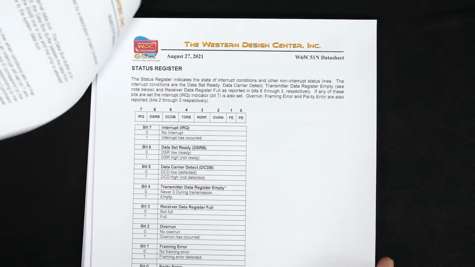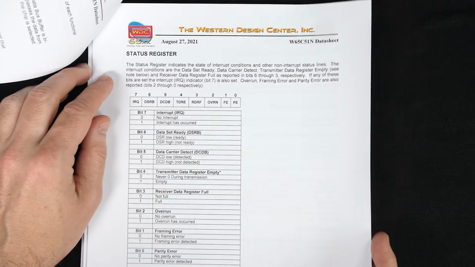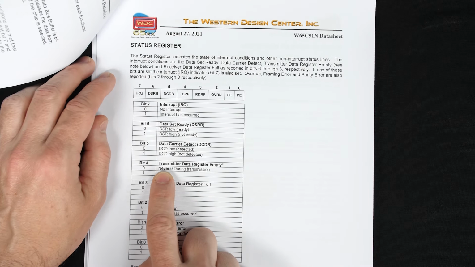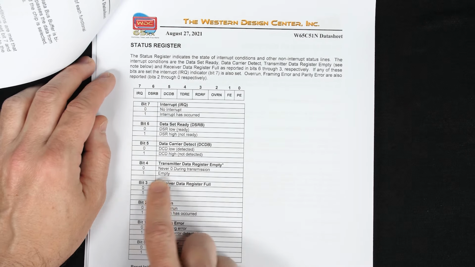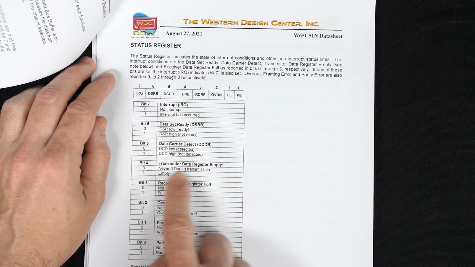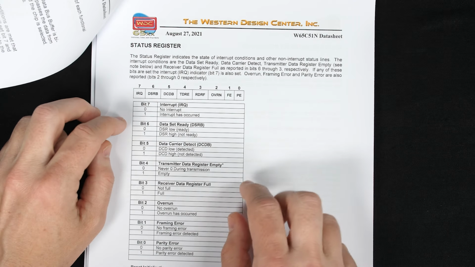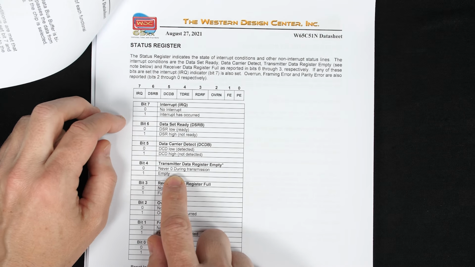And if we go look at the section here on the status register in the latest version of the datasheet, you can see they've actually changed this. So it says for a transmitter data register empty, you can see a 1 indicates that it's empty, and a 0, it's never 0, is what it says. So it actually kind of documents the bug.